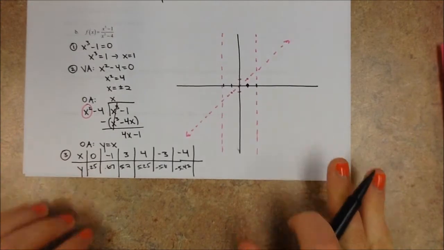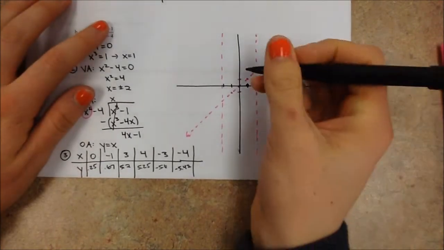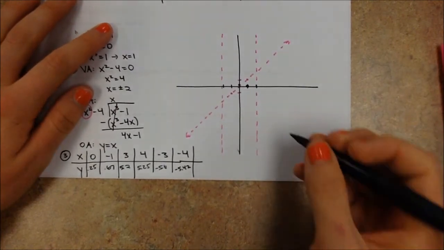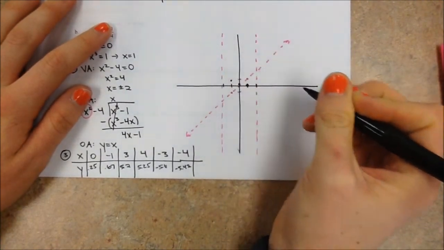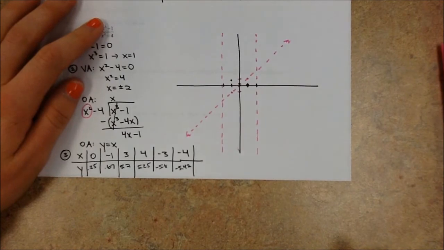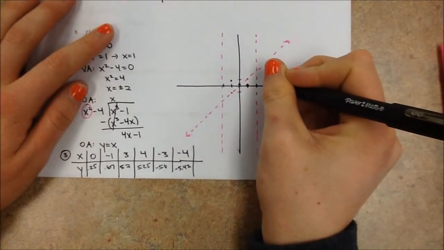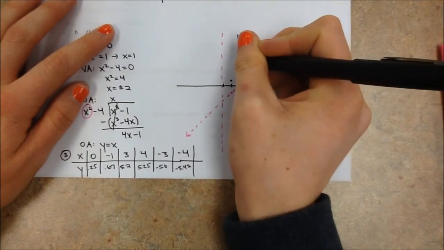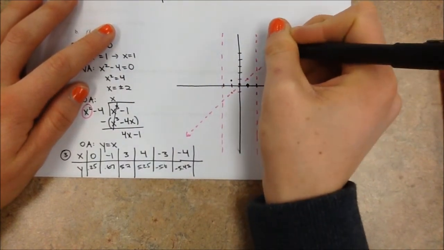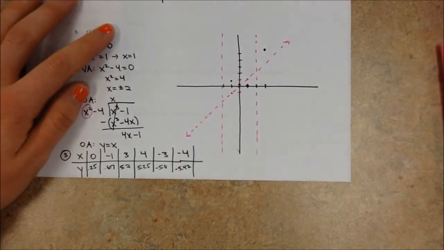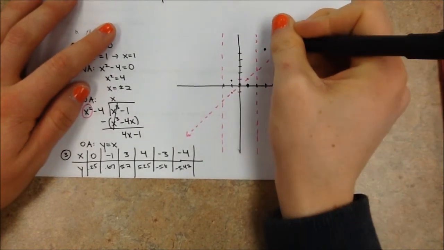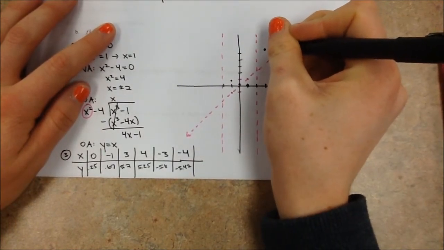Okay, so let's plug some sample values in here, see what we got. So at 0, we're at 0.25, so just right above that line. -1 is at 0.67. Okay, and then 3, so we're going to go right here. They're at 5.2, so here's 1, 2, 3, 4, 5. So right about there, so kind of right in the middle. That part's kind of expected. At 4, we've got 5.25, so just a little bit higher, maybe right there.